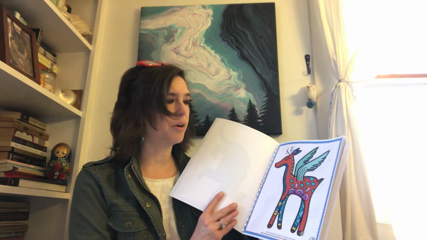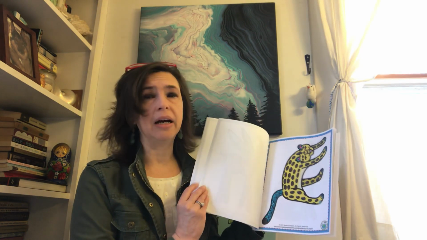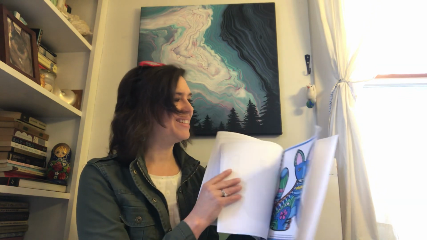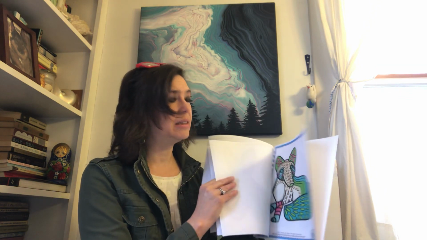I illustrated this set a while ago, actually after being inspired by the movie Coco. Which, many of us really love and enjoy. And the set features a variety of animals, and it has some marigolds at the end.